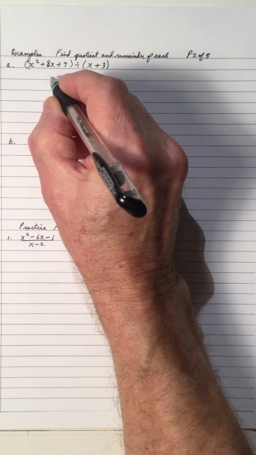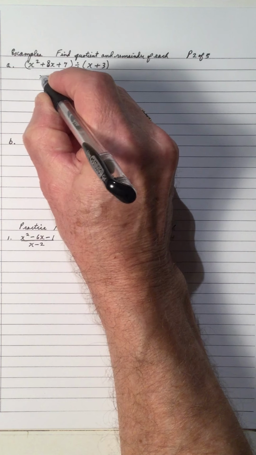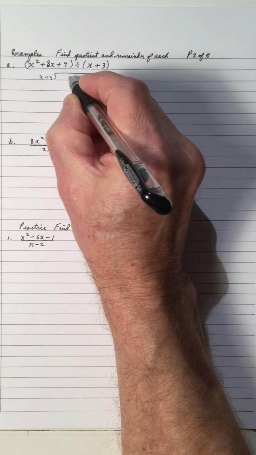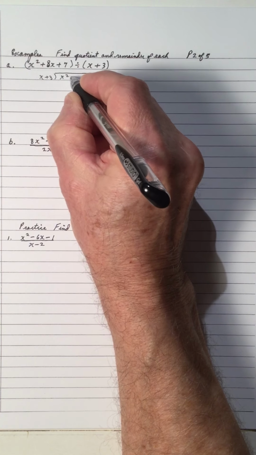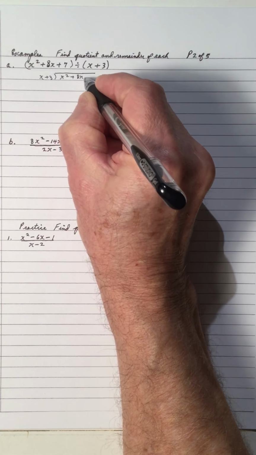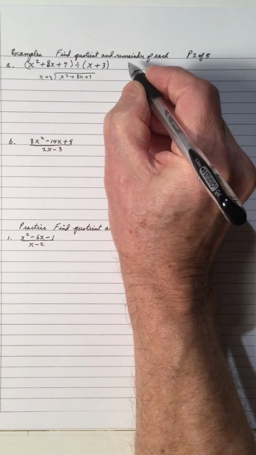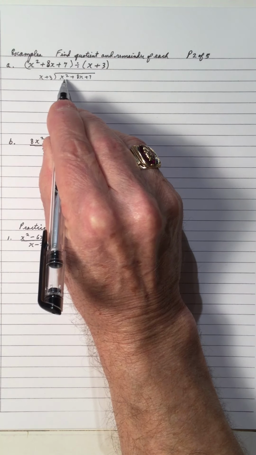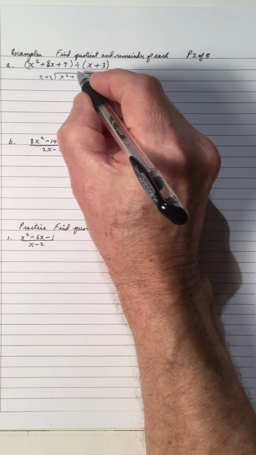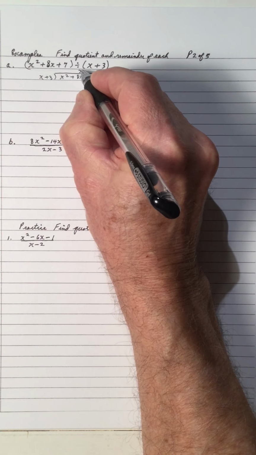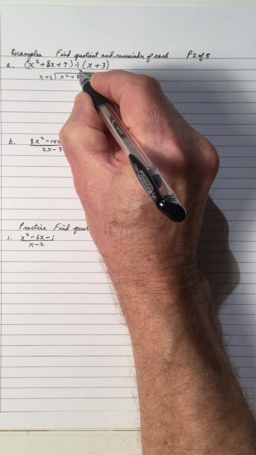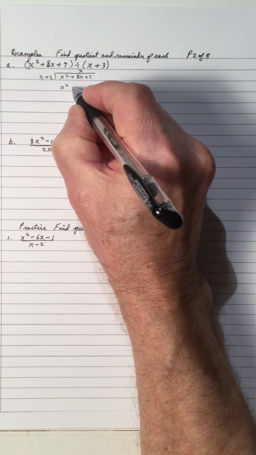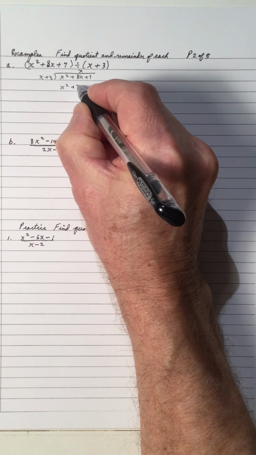To find the quotient, we put the x plus 3 divided into x squared plus 3x plus 7. So we take x and divide it into x squared. X squared divided by x is x, and we put the x above the 3x here. So x times x is x squared. X times positive 3 is a positive 3x.